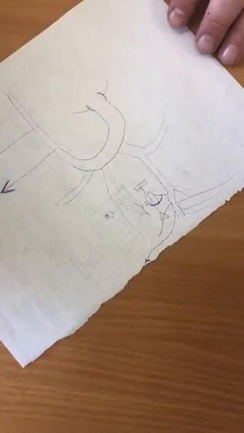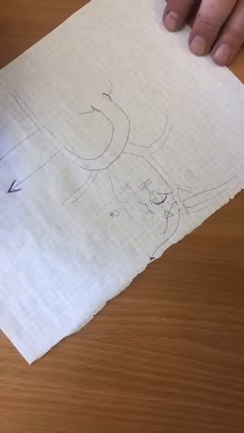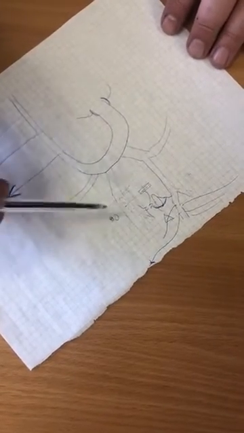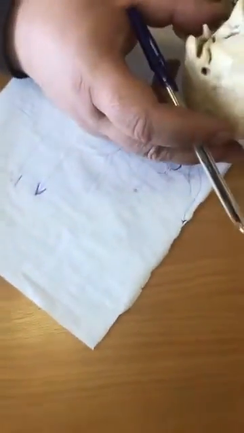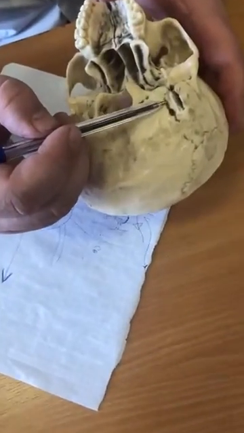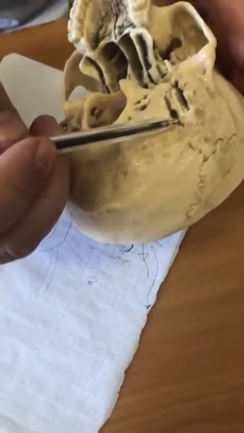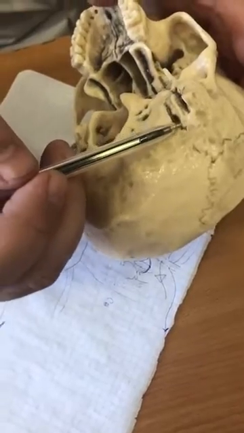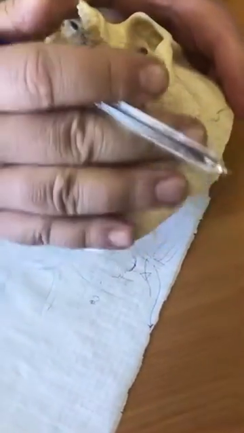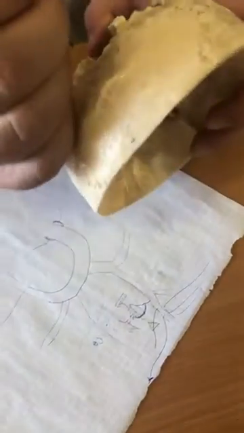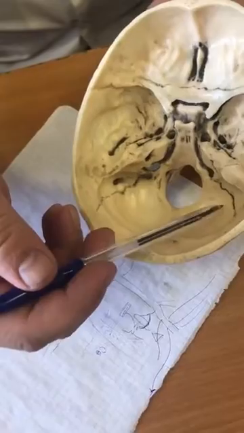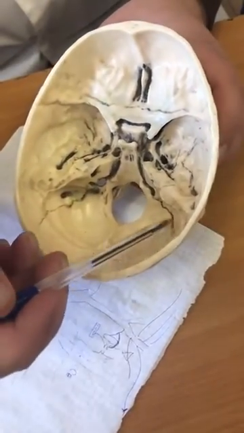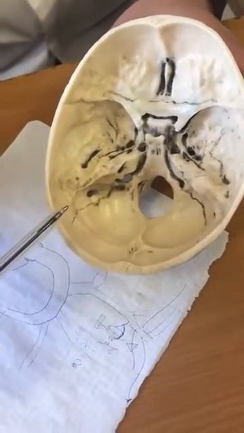The first and largest posterior branch is the occipital artery, arteria occipitalis, which goes to the occipital region. Give me the base of the skull. If you remember, here is the sulcus arteriae occipitalis, and the occipital artery passes to the occipital region, supplies it with blood, and gives a branch to the foramen mastoideum, and supplies the dura mater in the posterior cranial fossa.